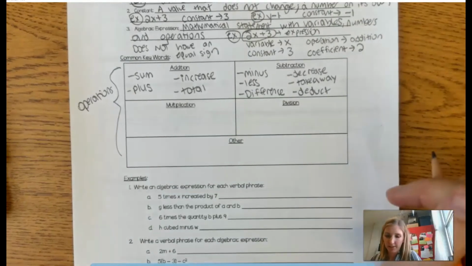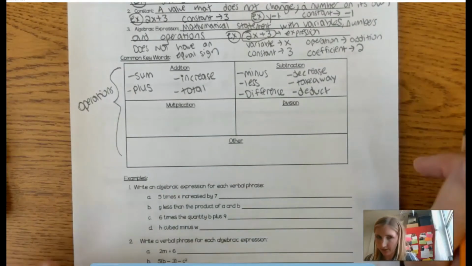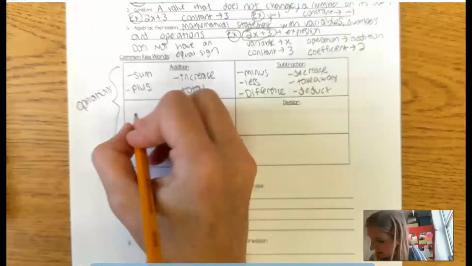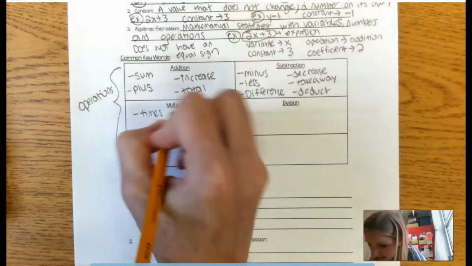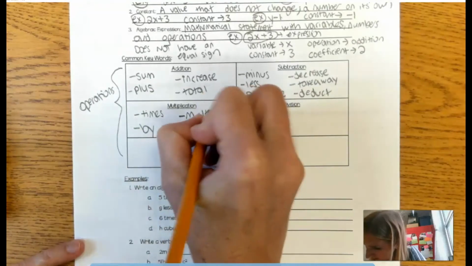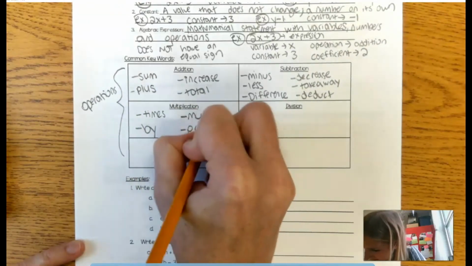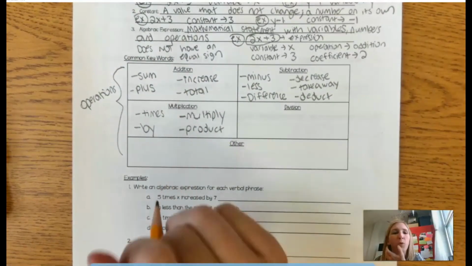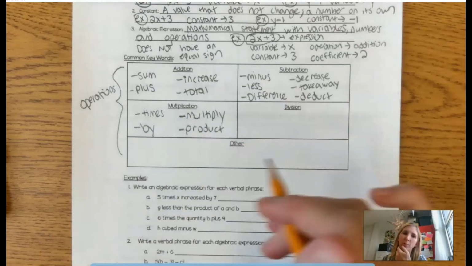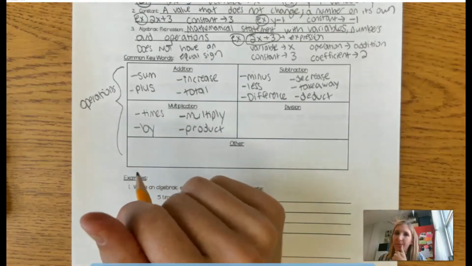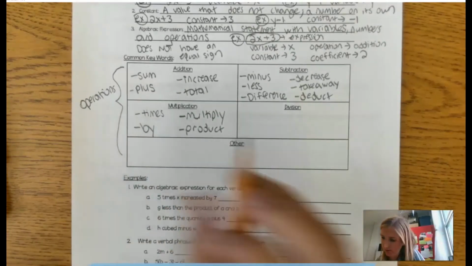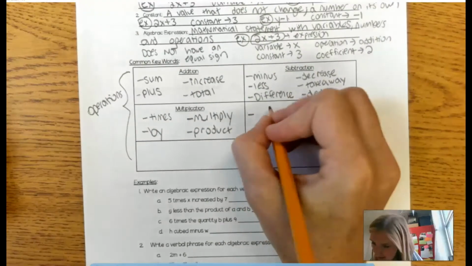All right, multiplication. Again, pause, do your best, see if you can beat me. All right, coming back. I came up with times, by, multiply, and product. So if you see any of these words in some sort of word problem or discussion, we're talking about the operation of multiplication. All right, division, go ahead and pause and come back. All right, here were the words I got.